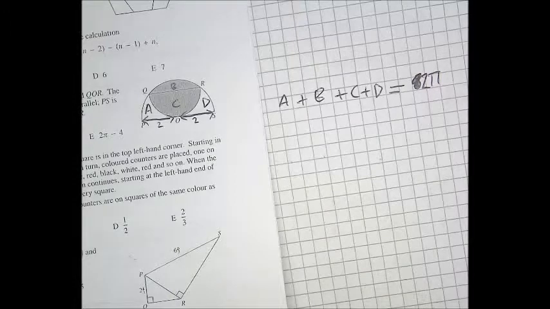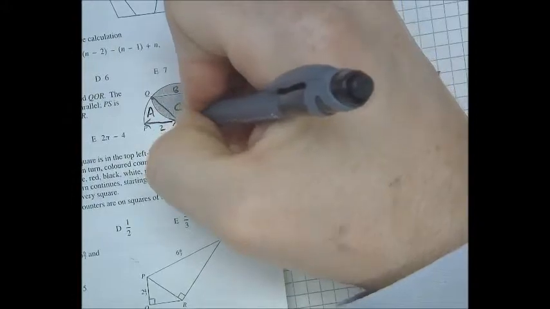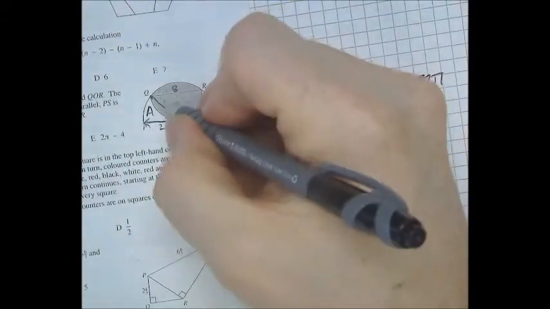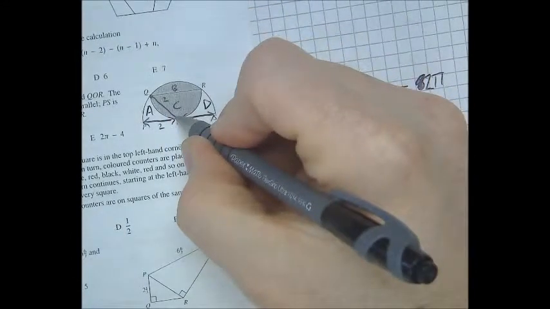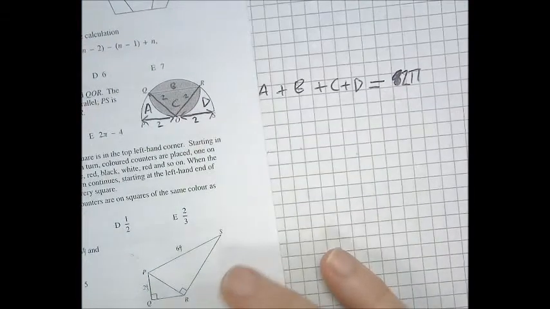Do you know how long QR is? Not directly. There's something else we know. C. Don't we know how long that is? Oh, 2. Yeah, that's 2 as well. We know how long that is as well. That's a 2.